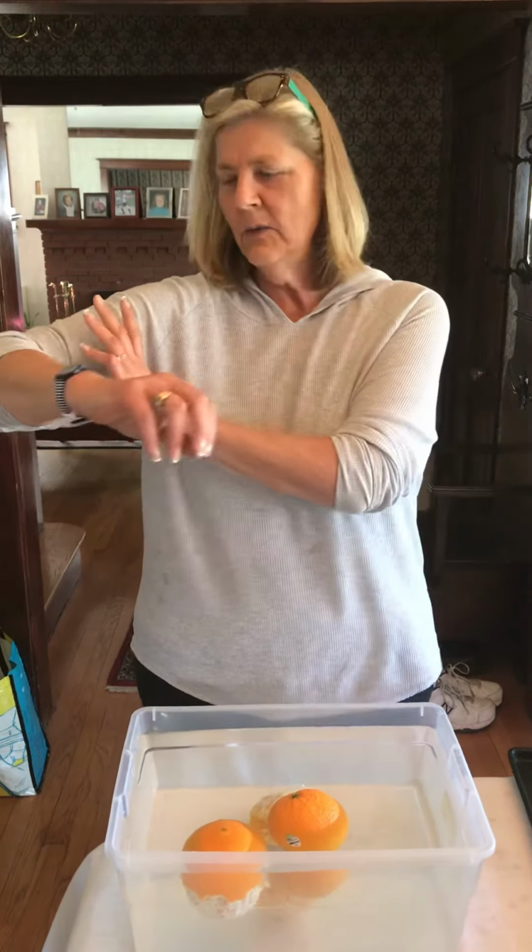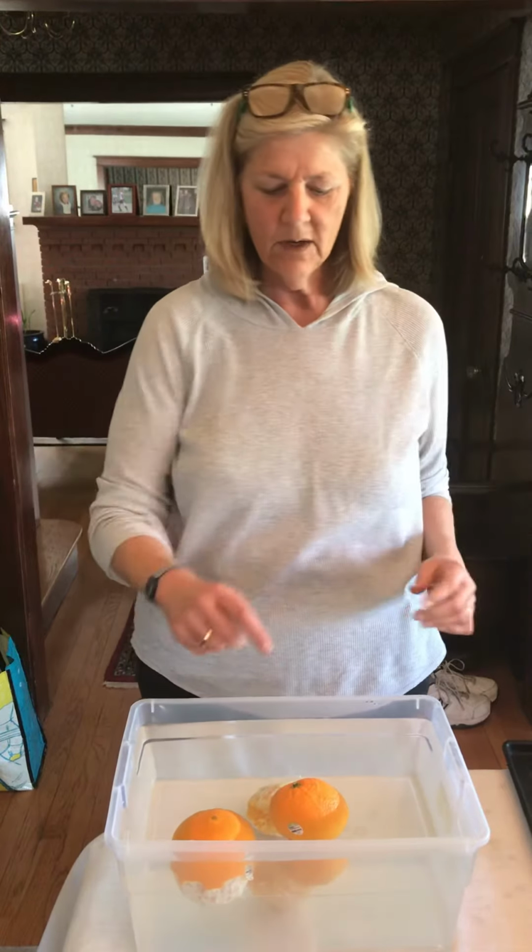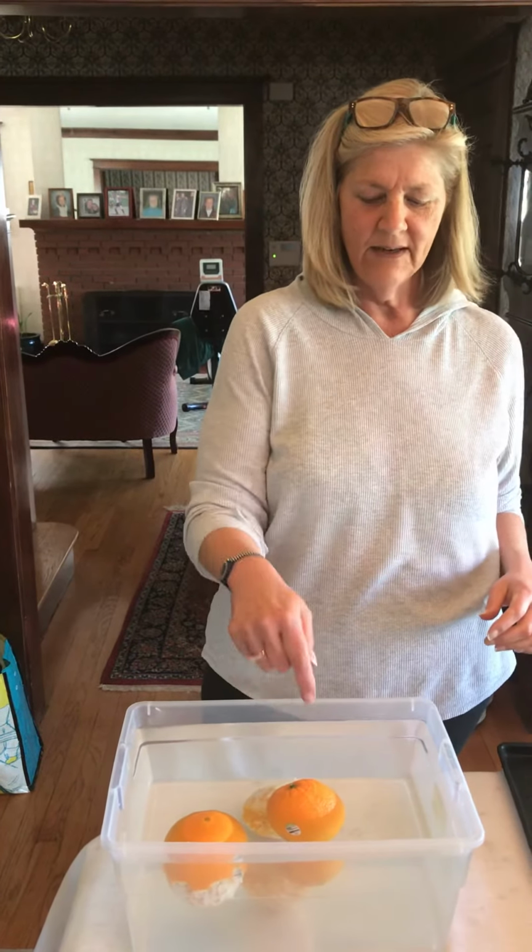It's kind of like when you go swimming in the summer when you were little and you wore those water wings, so you had pockets of air, and that kept you on top of the water. There's pockets of air trapped in that orange.